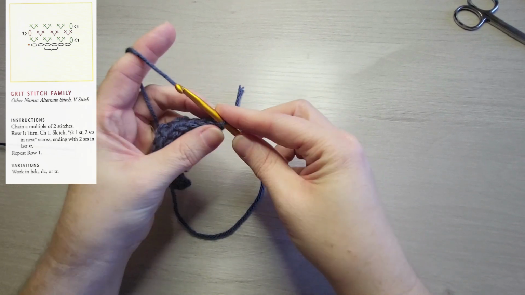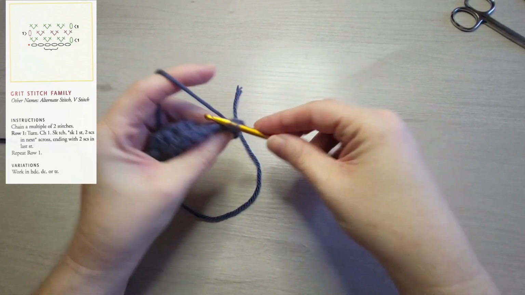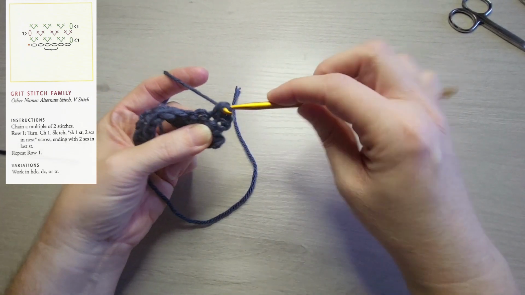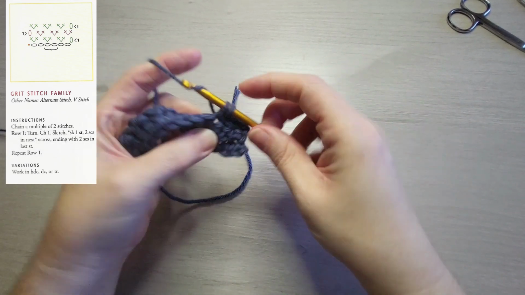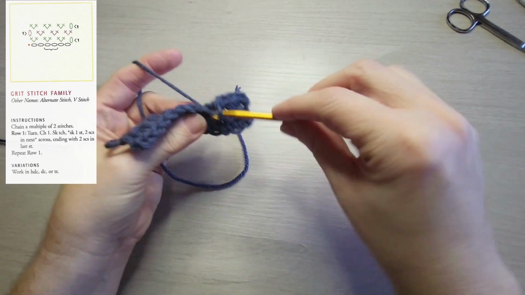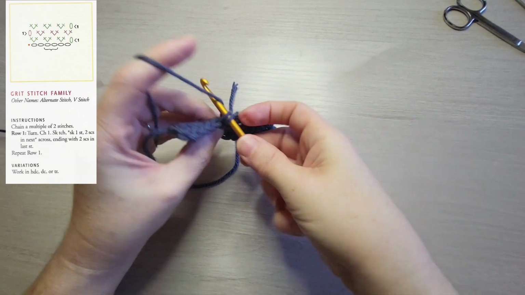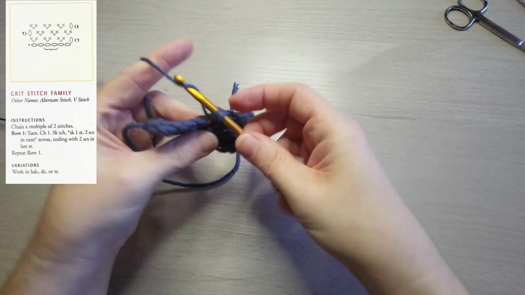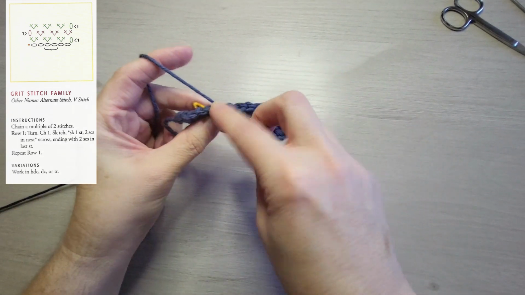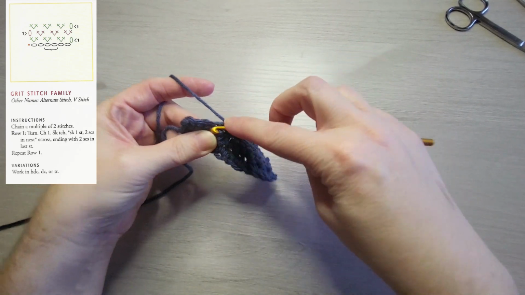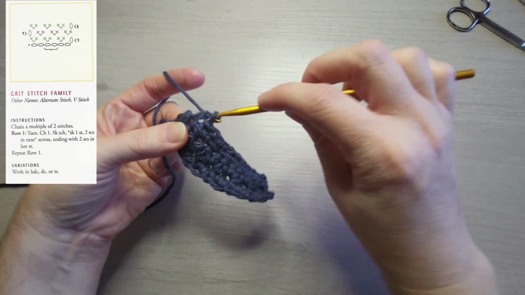So we're gonna turn, chain 1, skip first stitch, go into the next one, single crochet 2 times. Skip 1, 2 single crochets. Skip 1, 2 single crochets. Skip 1, 2 single crochets. Skip 1, 2 single crochets. Skip 1 and 2 single crochets in that last one.